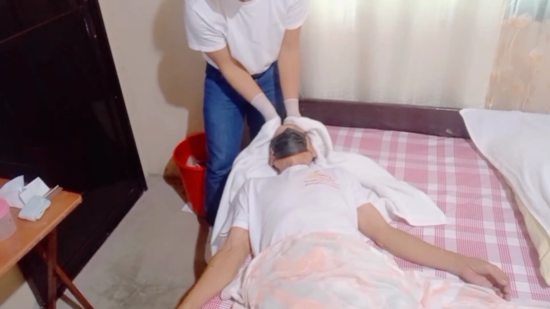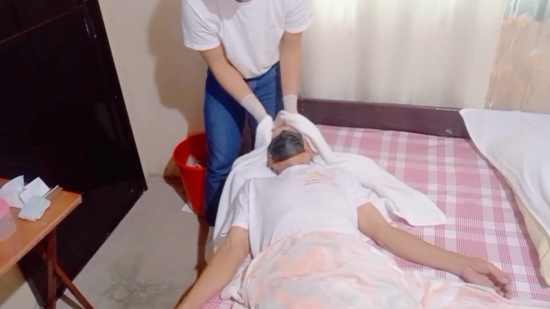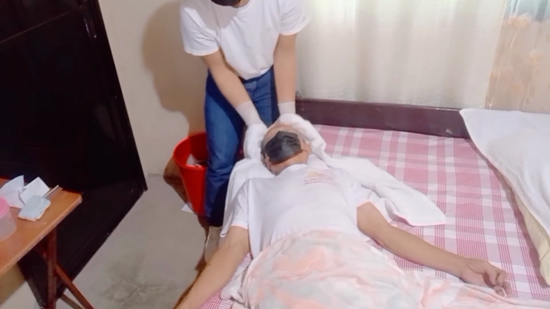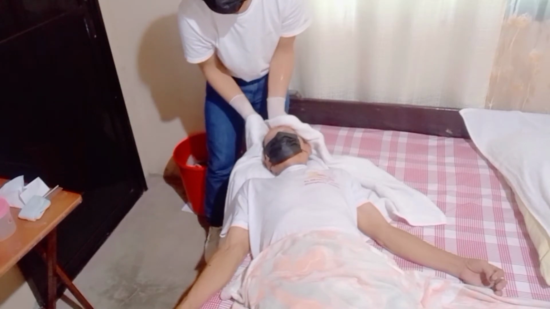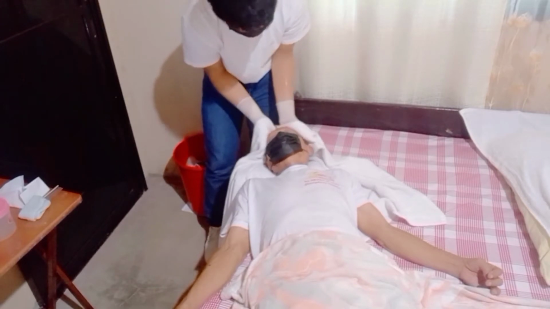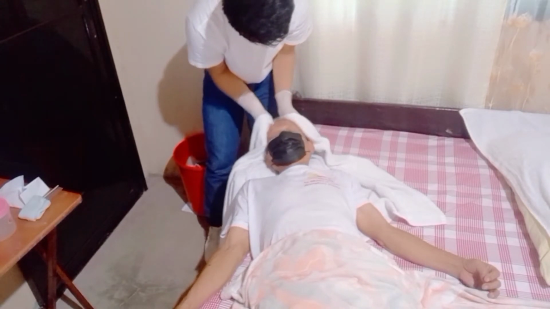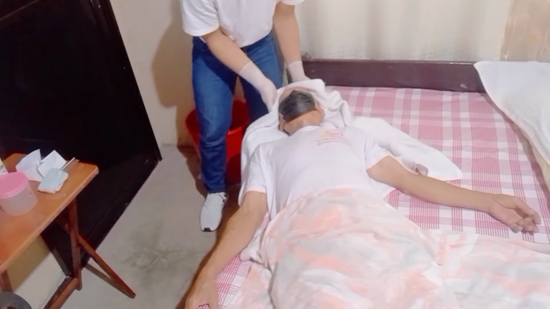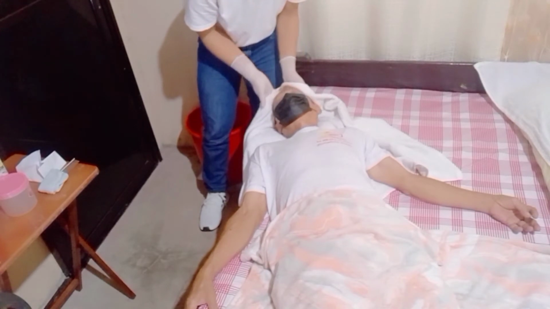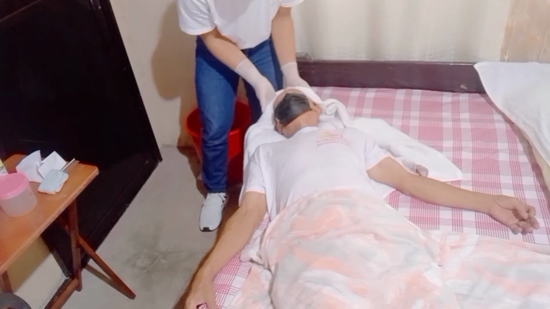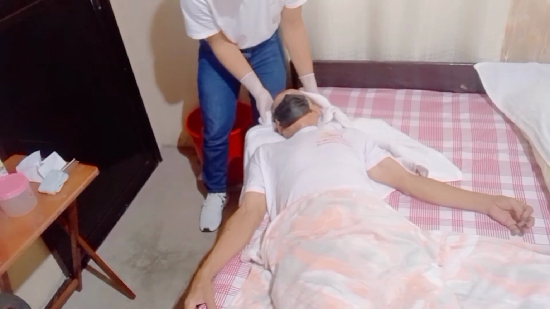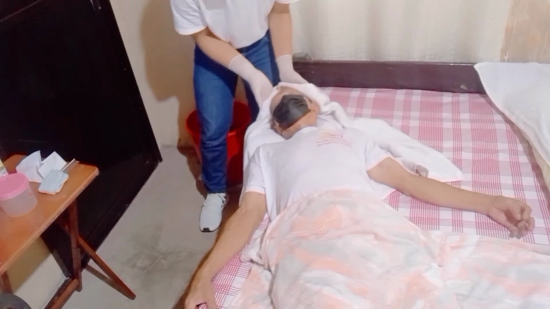And then dry the hair of the patient. You can also use a hair dryer if the patient really insists on using a hair dryer in drying his or her hair. Okay, make sure to really get rid of all the water.